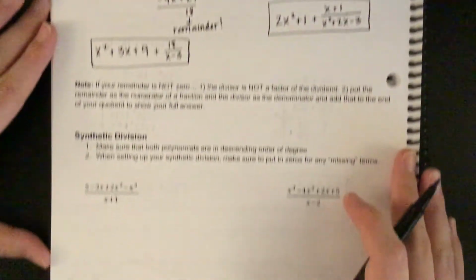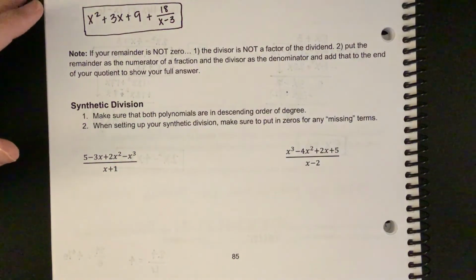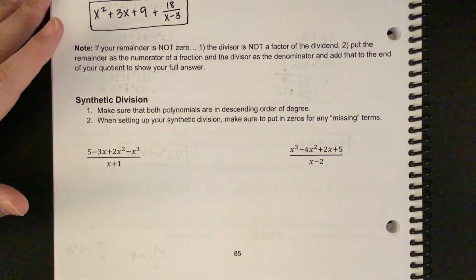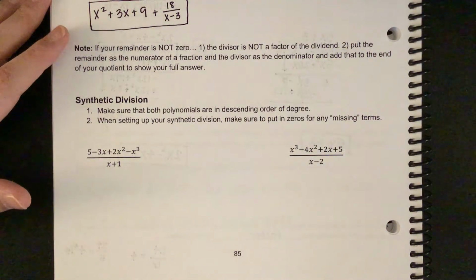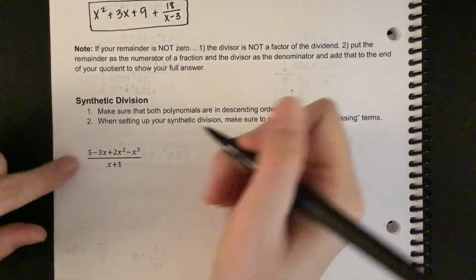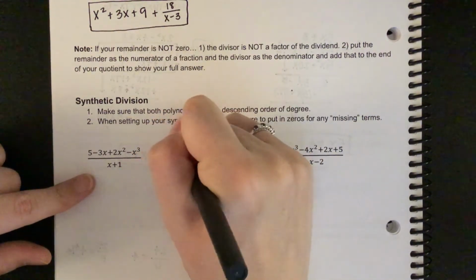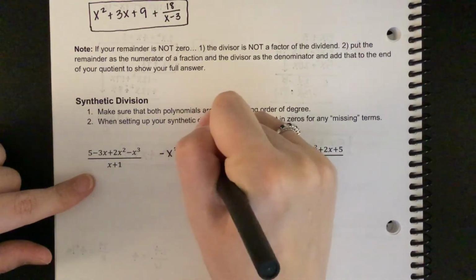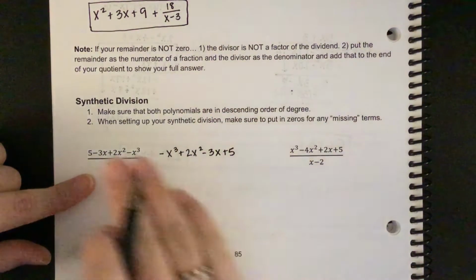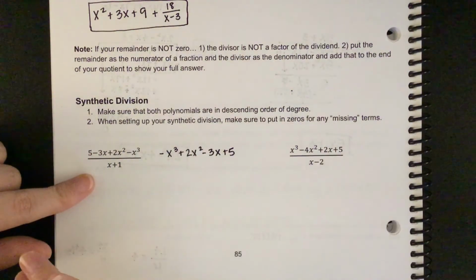Okay, so synthetic division. Same story goes. If we're left with a 0 remainder, then what we actually divided by is a factor. Also, we always have to reorder things. So this very first one, we're going to have to reorder into negative x cubed plus 2x squared minus 3x plus 5. Again, when setting up our synthetic division, we put zeros in for any missing terms.